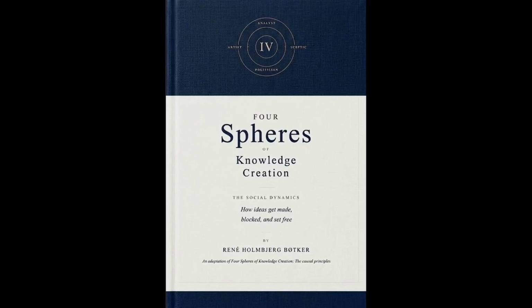Chapter 6. Beyond the Archetypes. Mixing the dimensions to build something better. Here is the most important thing this book has to offer. The four spheres are archetypes, not types.